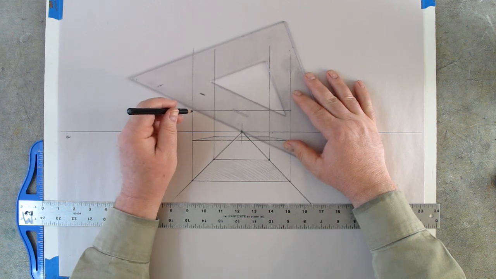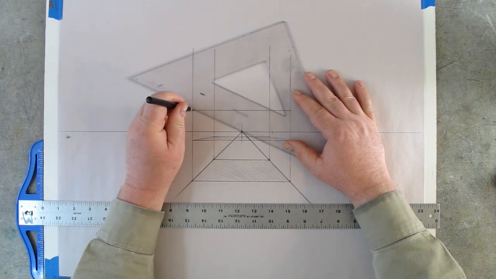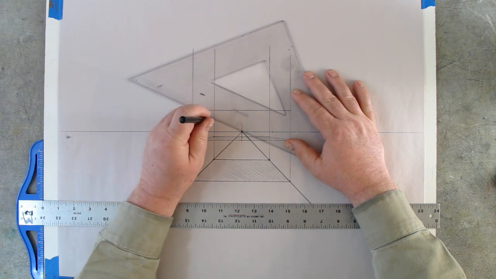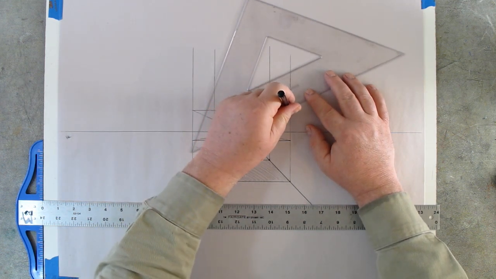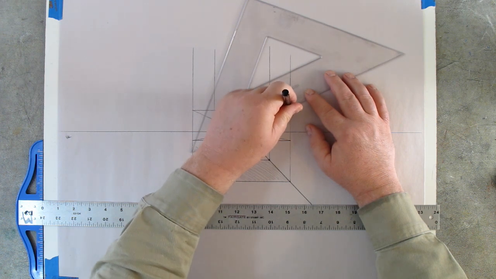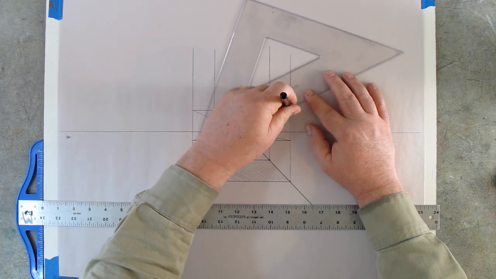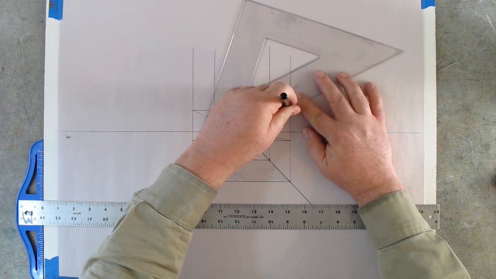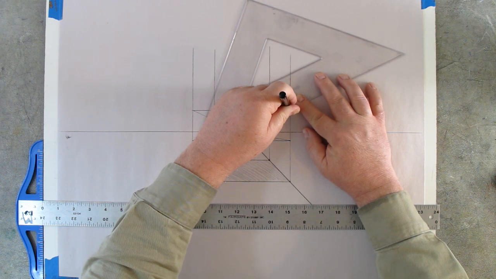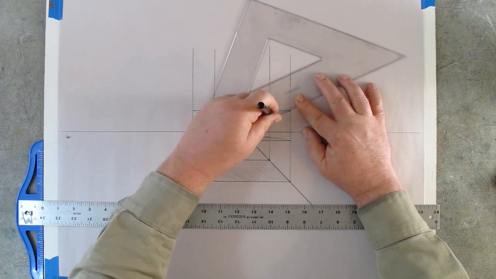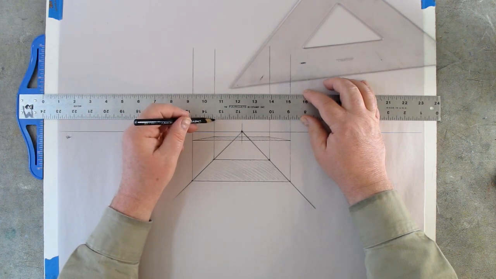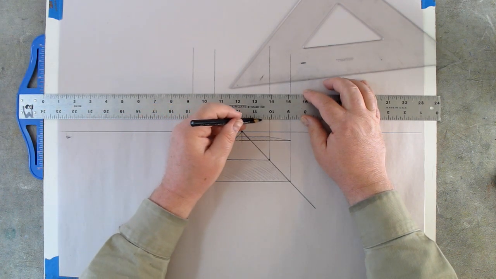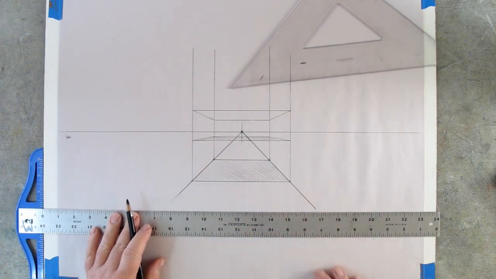If this again was some sort of little building where everything was made out of plexiglass so we could see through it, we'd be able to see the underside of this.